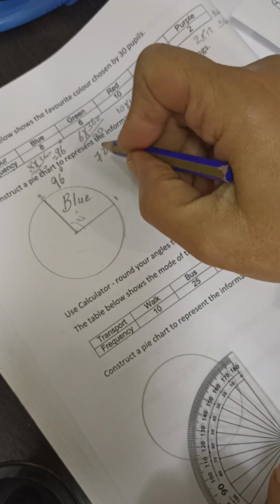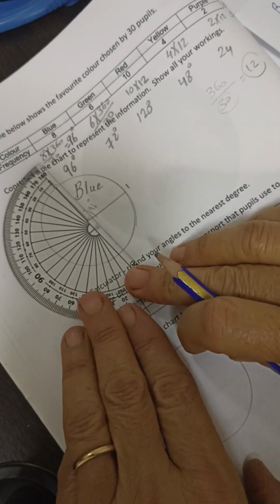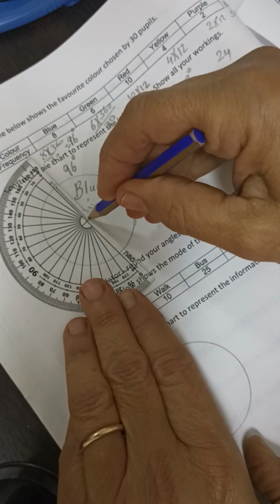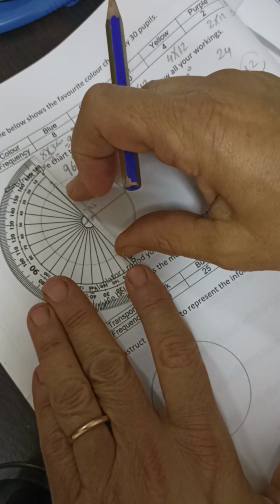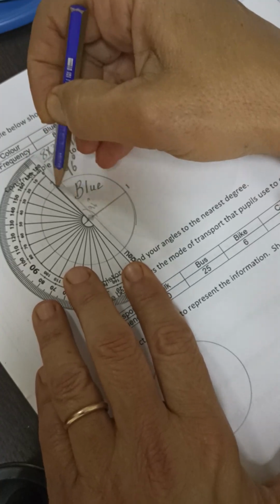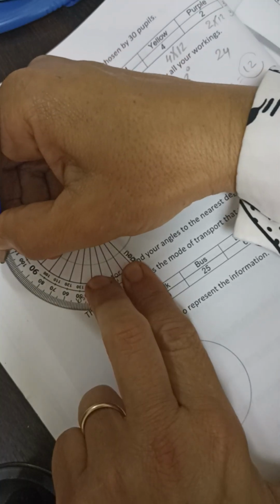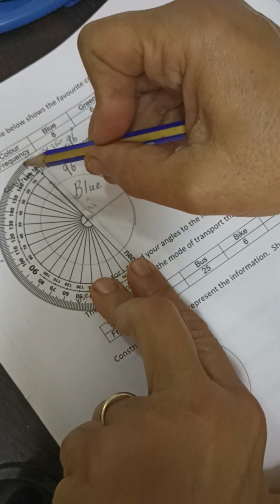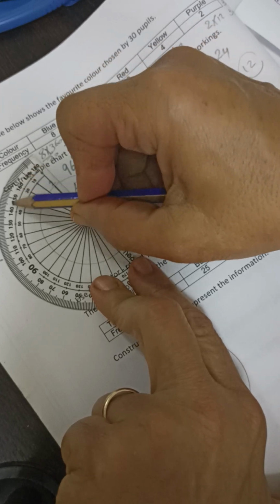So the next step, 72 degrees, will be drawn from radius 2. Also this point on the center and this line on radius 2. I'm going from the direction of the radius, so from this direction, 72 degrees. Take care that you have 2 readings in your protractor. One of them is 180, 170, 160, means 180 and decreasing.